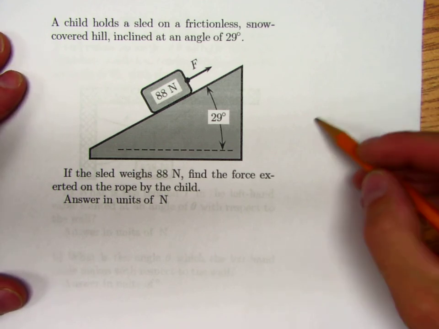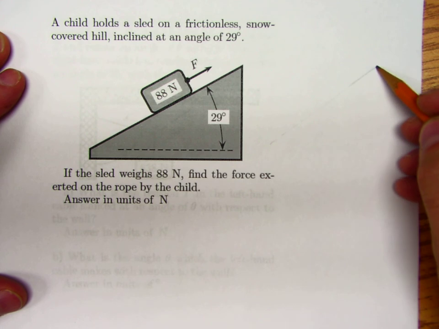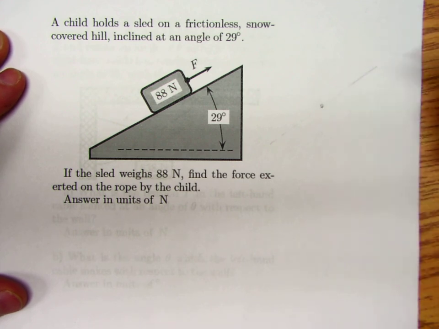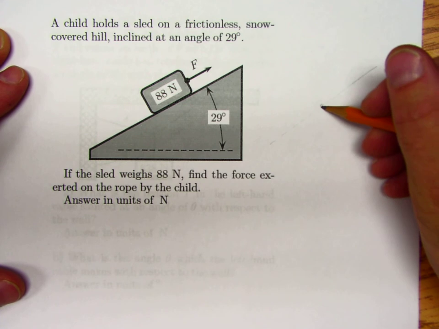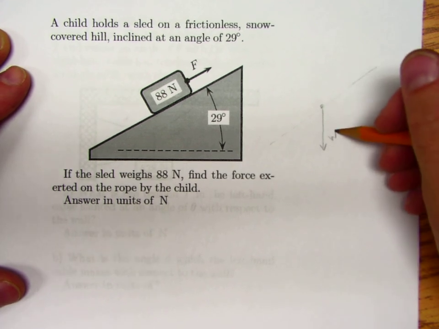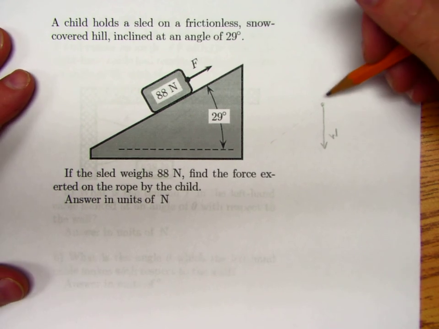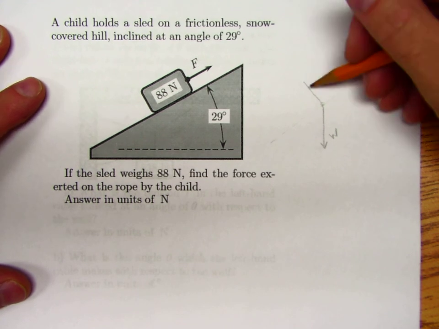In this case, we have an incline, so I'm just going to draw a little sketch of the incline, and then I'm going to put my object on the incline and then draw all the forces that I can identify. First of all, I have the weight pulling down, and then I know that there is a normal force, the force of the incline pushing up on the object.